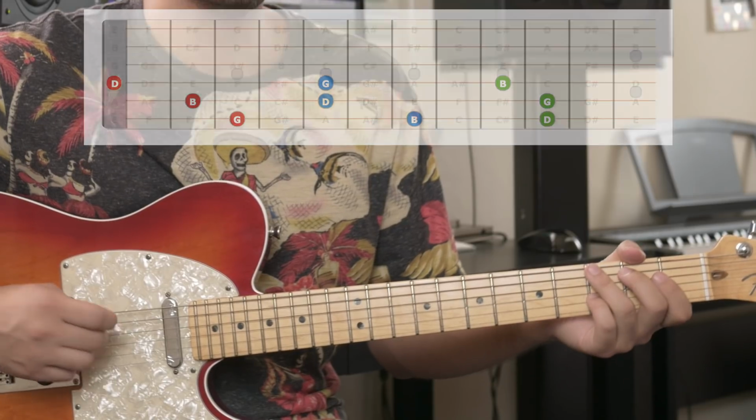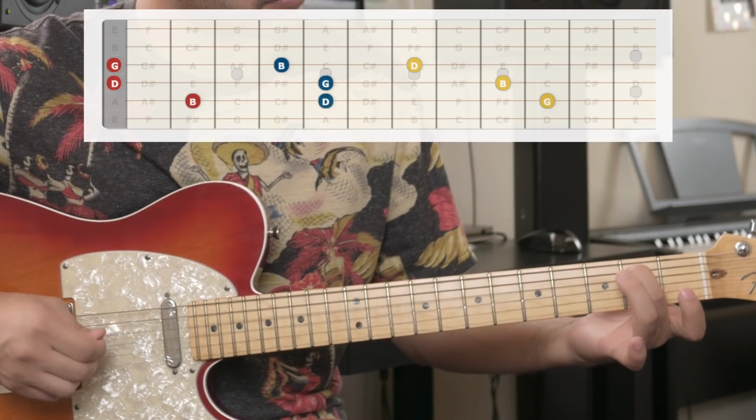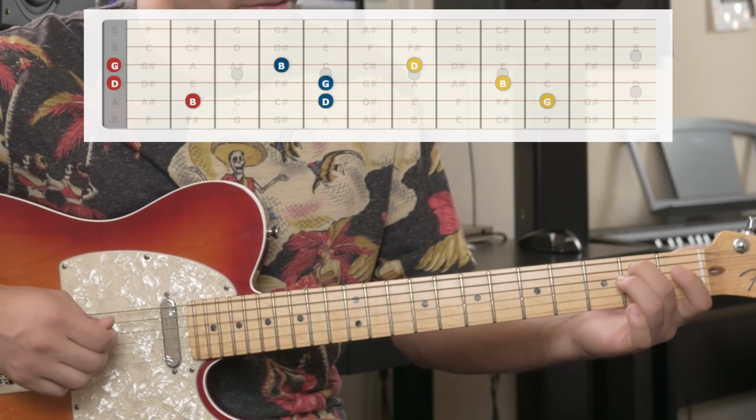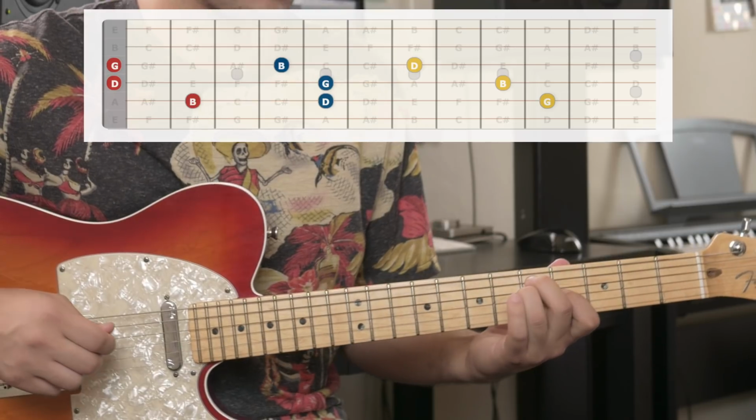Now we're going to go into the 5th, 4th, and 3rd strings. So we're going to start here. 1st inversion, because we're starting on the B, which is the 2nd note of G. 2nd inversion.